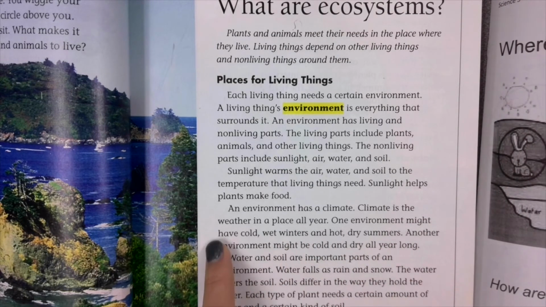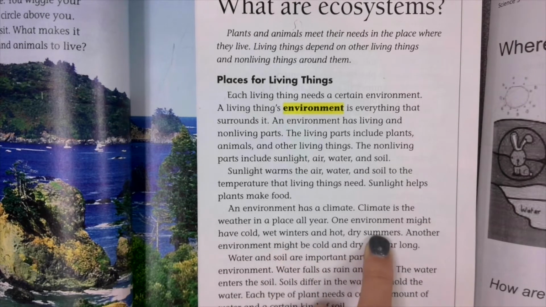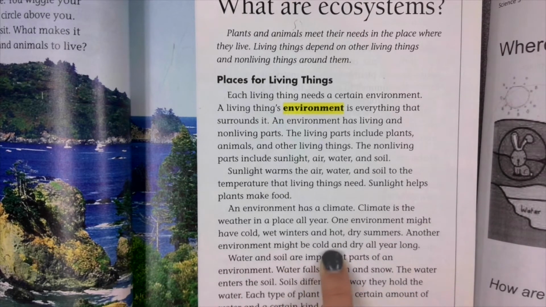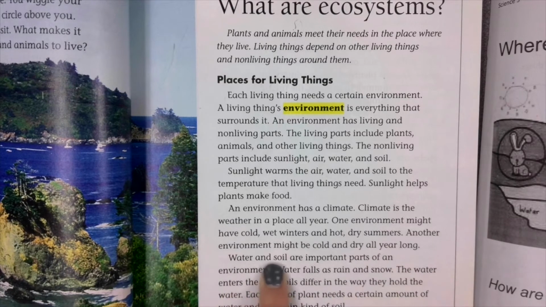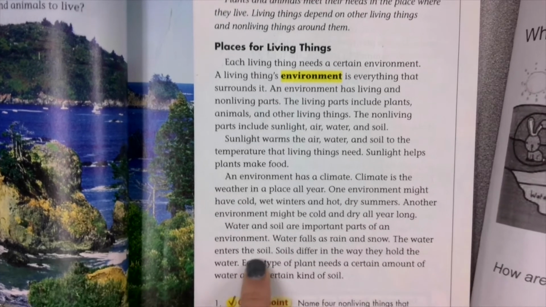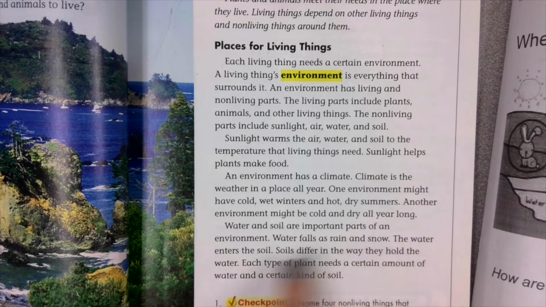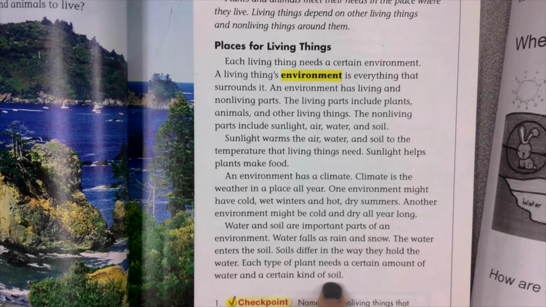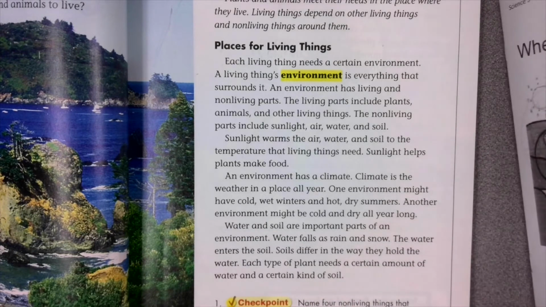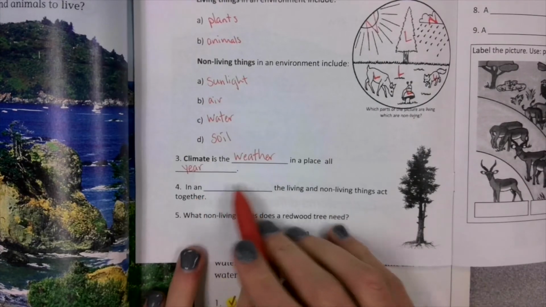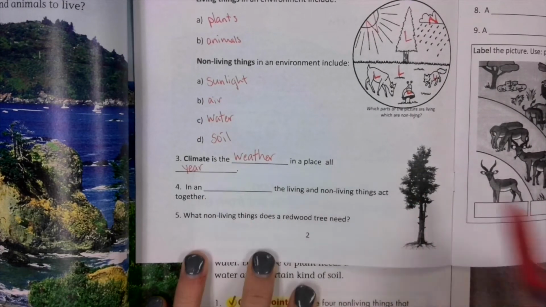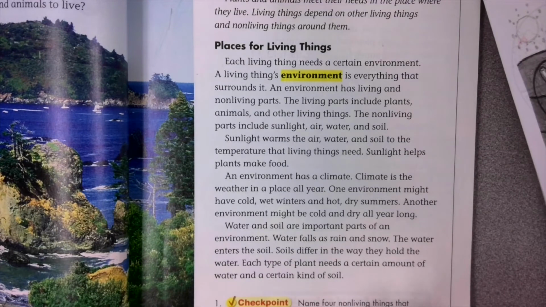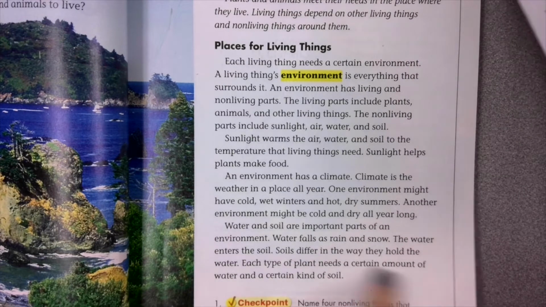One environment might have cold, wet winters and hot, dry summers. Another environment might be cold and dry all year long. Water and soil are important parts of an environment. Water falls as rain and snow. The water enters the soil. Soils differ in the way they hold the water. Each type of plant needs a certain amount of water and a certain kind of soil. So, in an environment, living and non-living things act together. Sorry, that's going to be ecosystem when we turn the page.